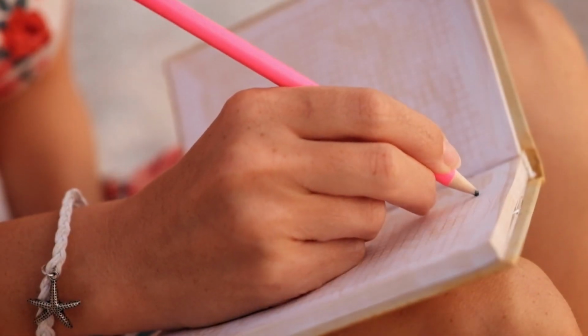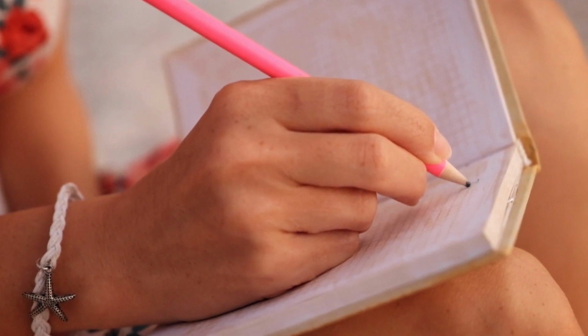Try it at different times of the day and assess the results. Additionally, keep a journal of your results to monitor your progress.